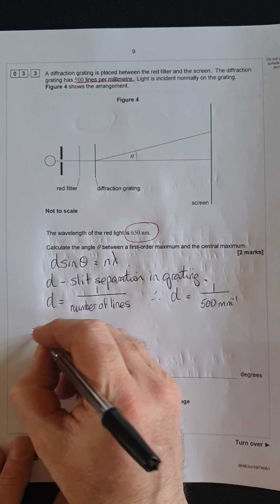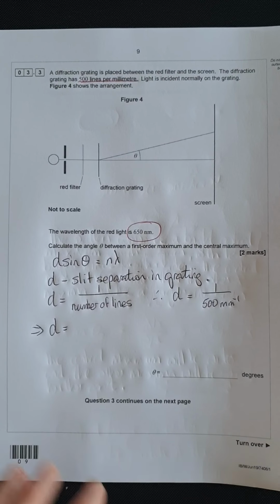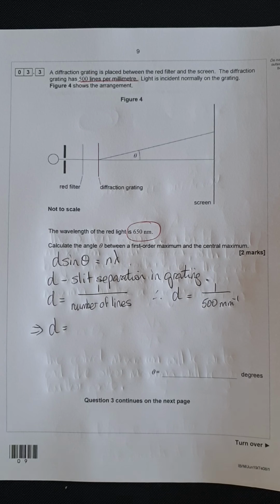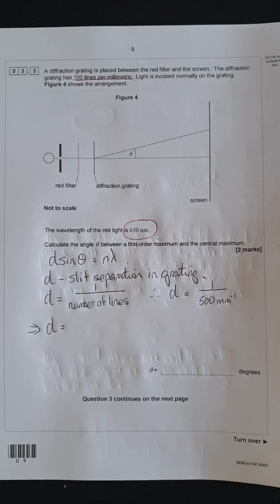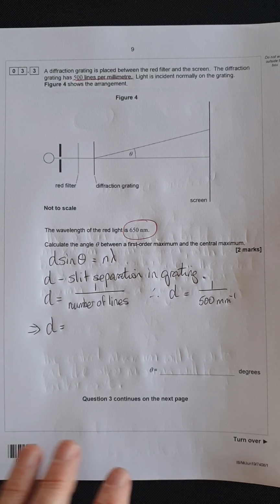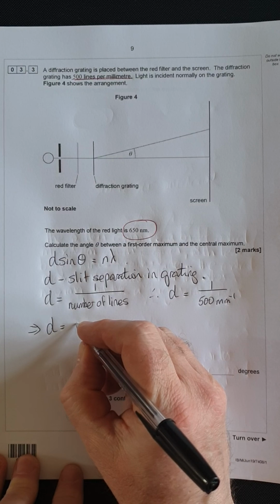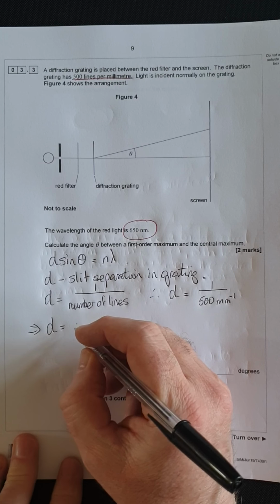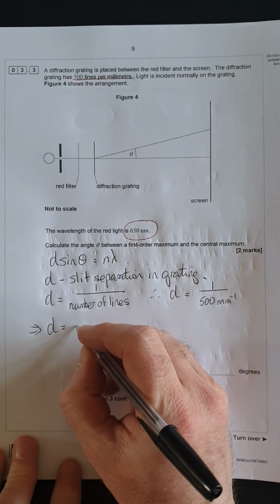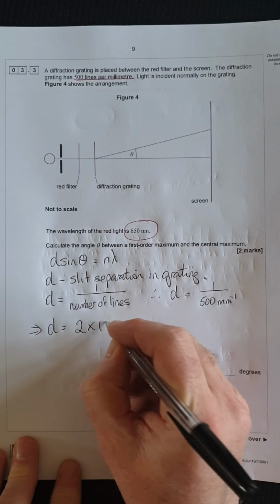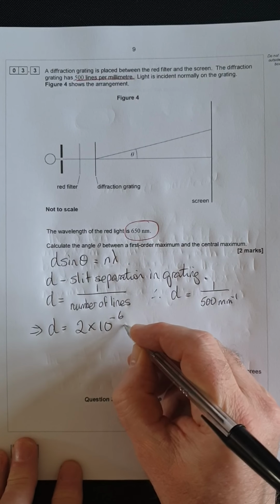So that's going to give me a value of d. It's going to be 1 over 500, and then converting that into meters gives me 2 by 10 to the minus 6 meters.